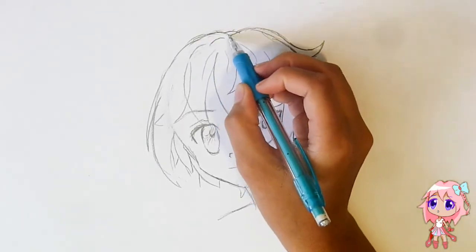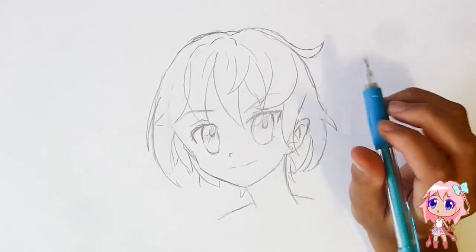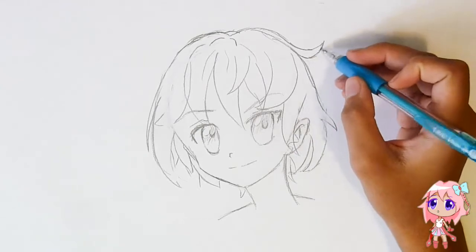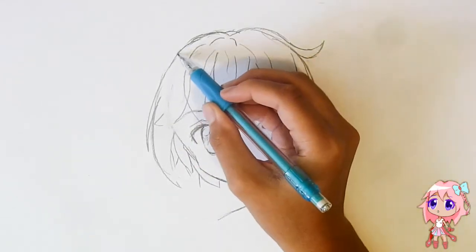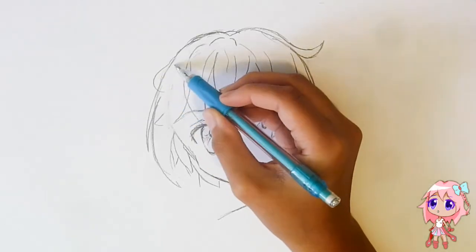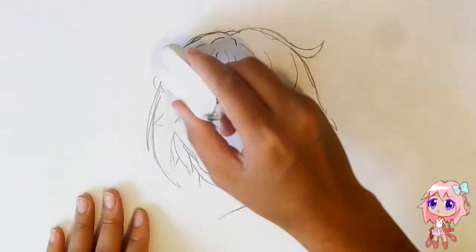And then we're going to follow this line up, then down again, and instead of mirroring the other side, which would make this look orderly and styled, we're going to do the opposite. We're going to curve it onto the hair instead of off of the hair.